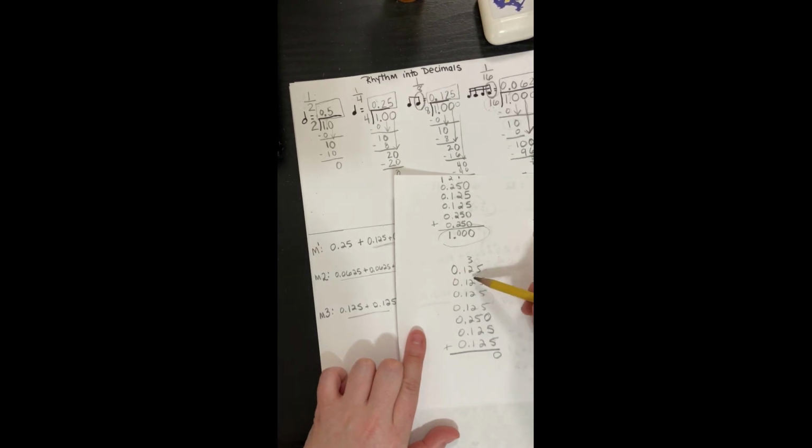Let's see, I got a bunch of 2s. Let's group those together and multiply. 2 times 1, 2, 3, 4, 5, 6. 2 times 6 is 12. 12 plus 5, 17. 17 plus 3, 18, 19, 20.